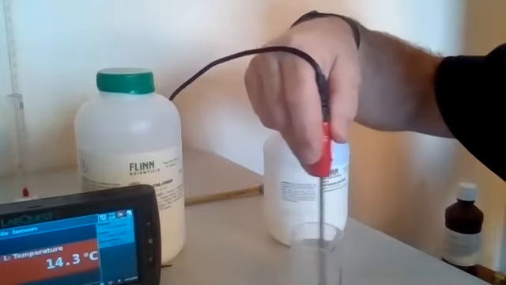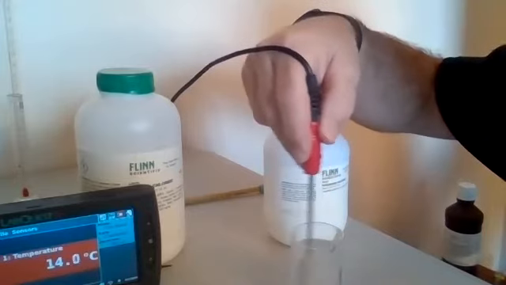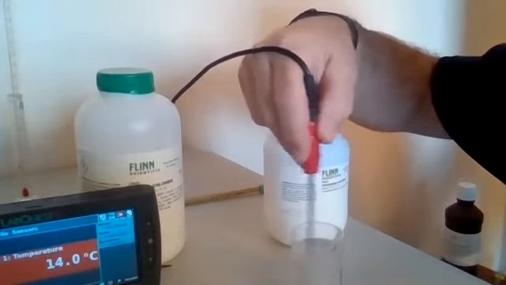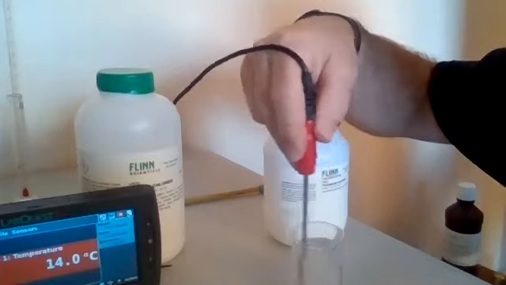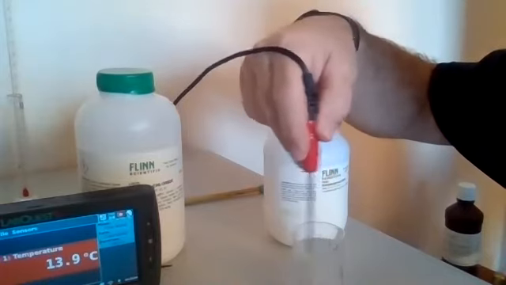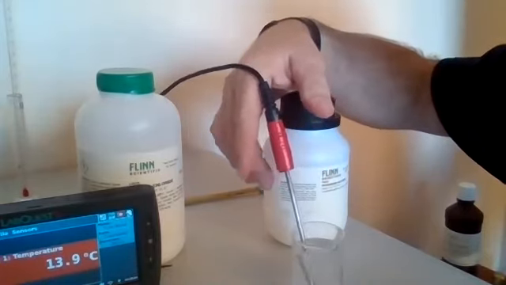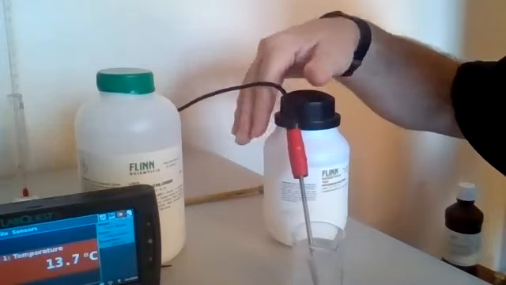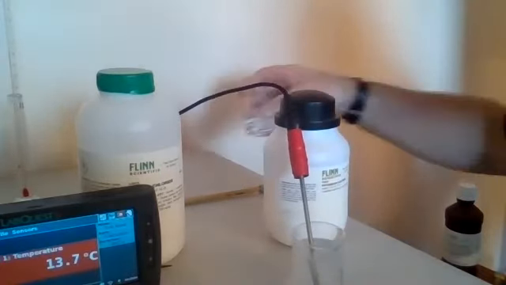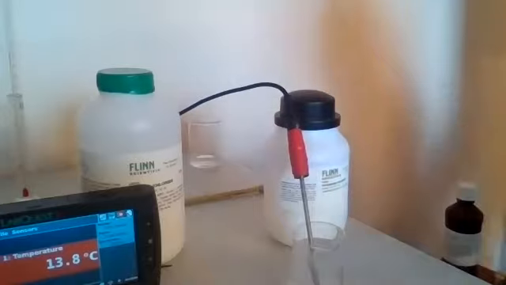And you can see our temperature is slowly decreasing. We'll give it about another 10 or 15 seconds of stir rate. And again, for the potassium chloride, our new temperature, 13.8 degrees. So that one definitely got much colder.